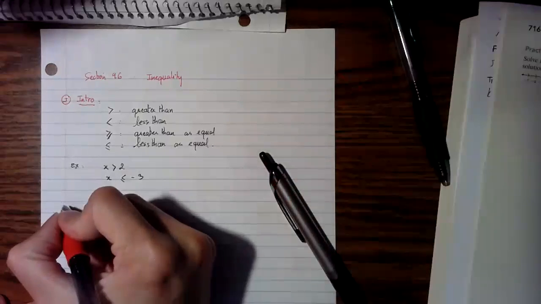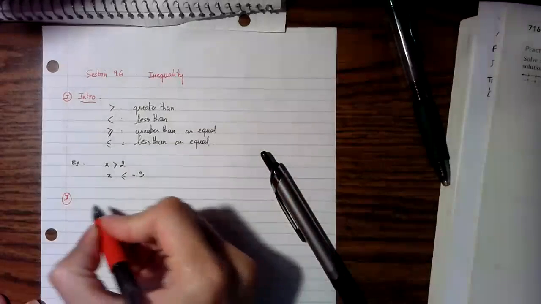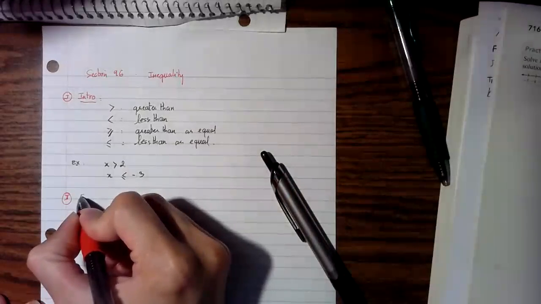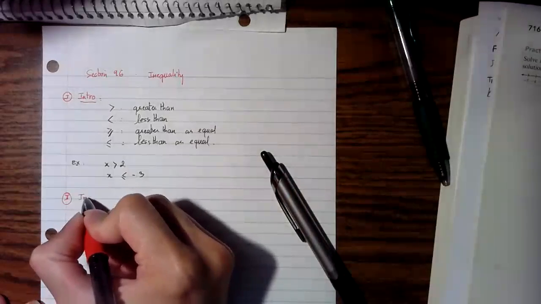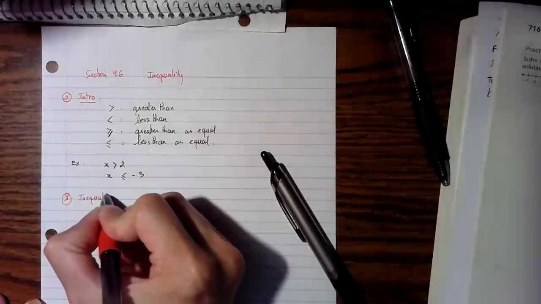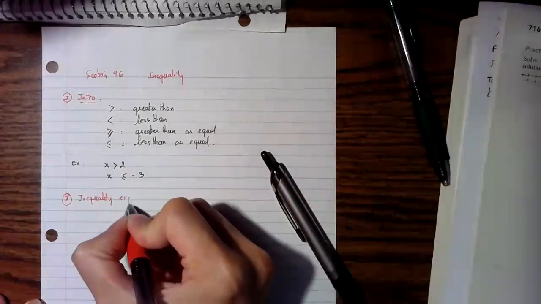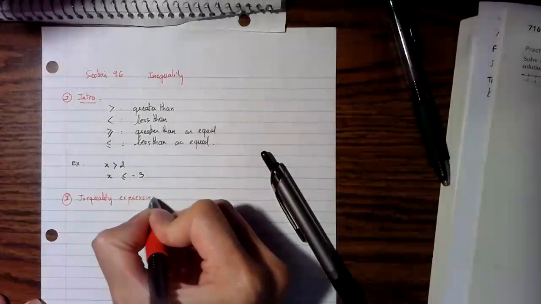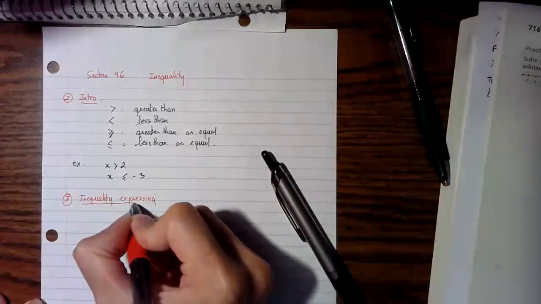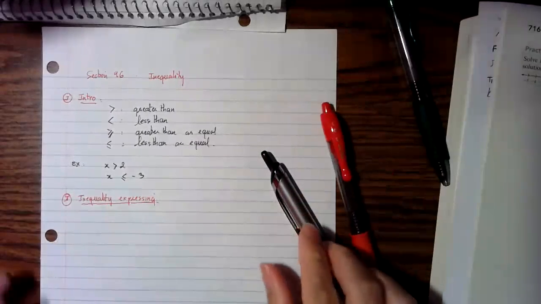All right. So second Roman numeral, expressing inequality. The first one we call algebraic expression.